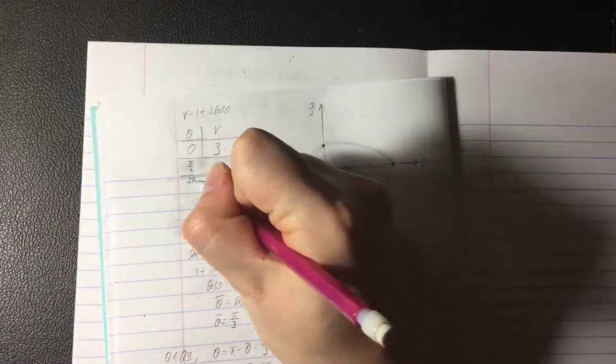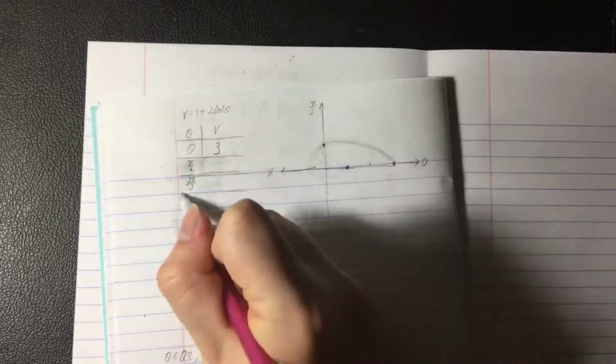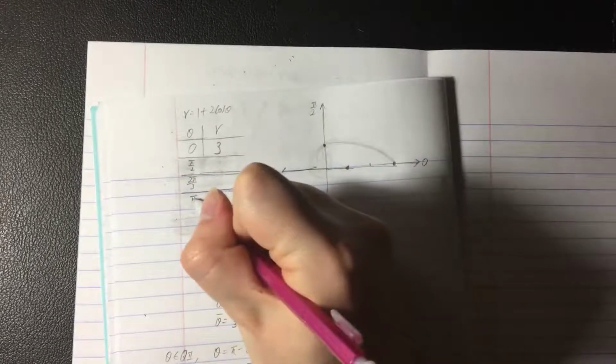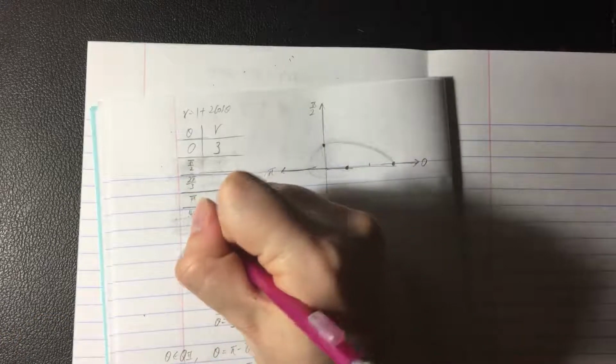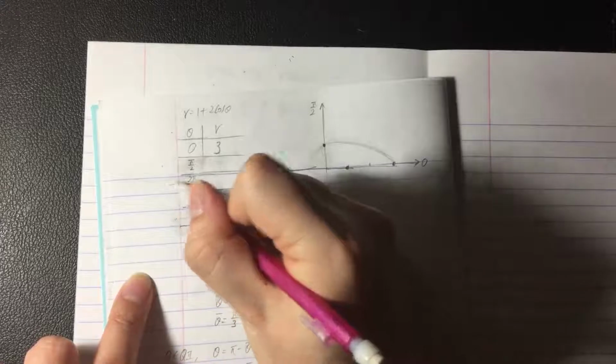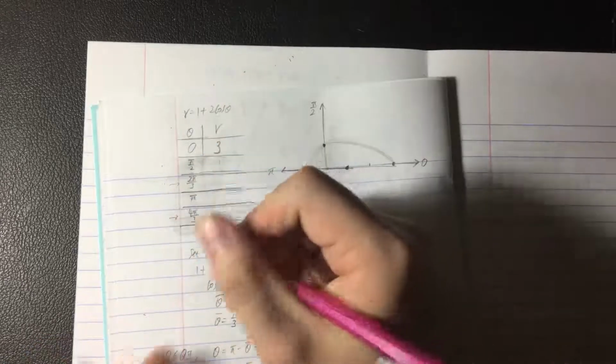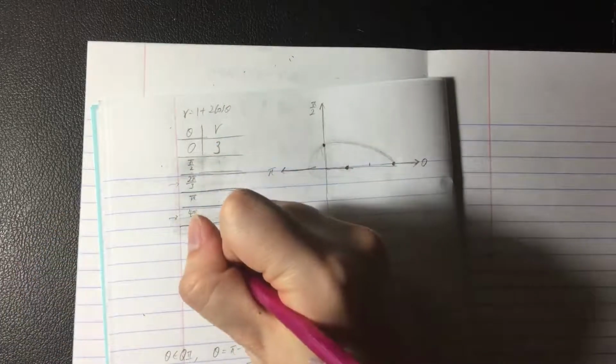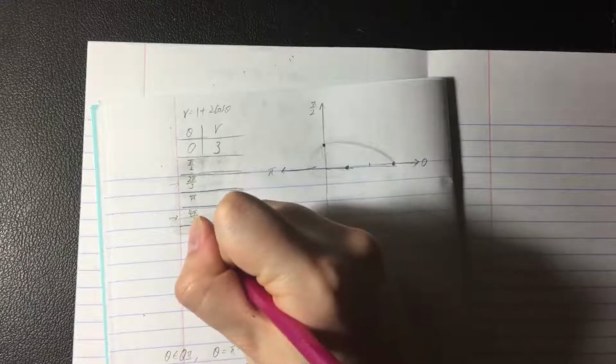Pi over 2, then 2 pi over 3, pi, 4 pi over 3. Plot two more points. Then for the rest, keep the rest: 3 pi over 2 and 2 pi.